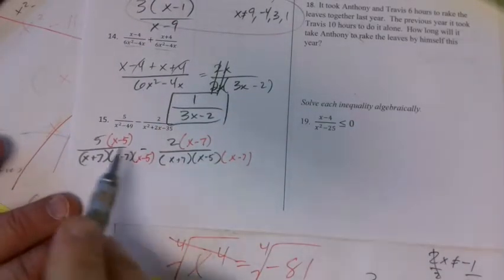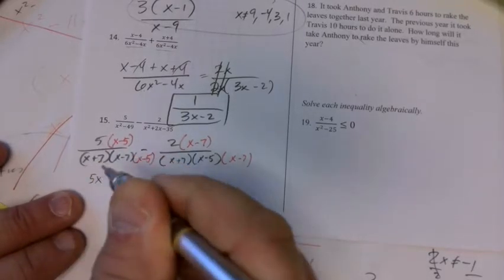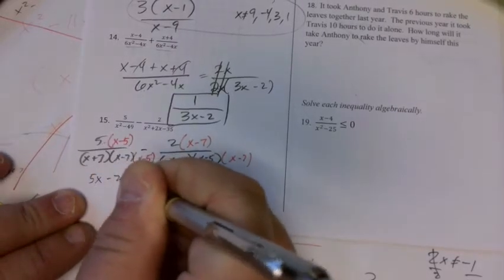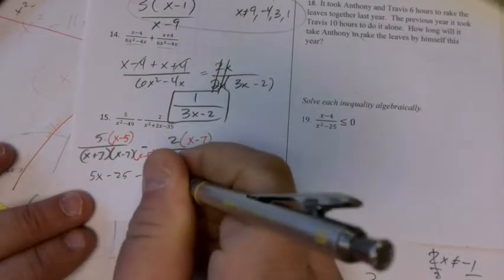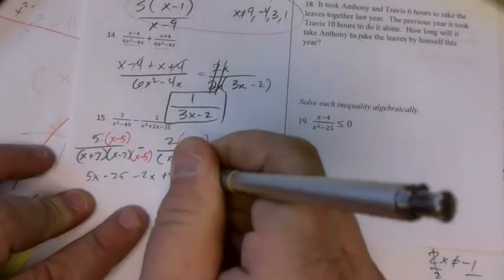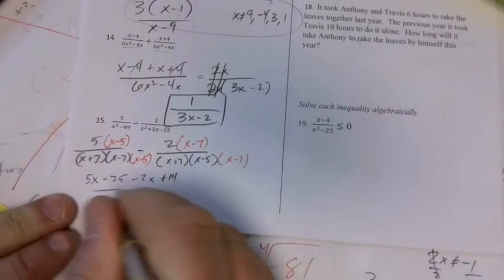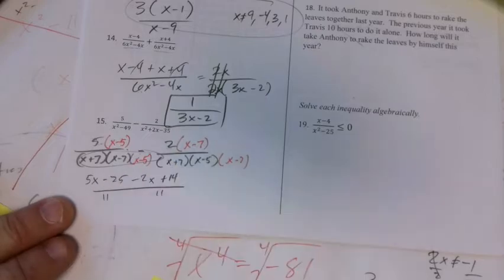So I've got 5 times x minus 5, which is 5x. 5 times negative 5 is negative 25. And I've got negative 2 times x, that's negative 2x. And negative 2 times negative 7, that's positive 14. And it's all over that denominator there.